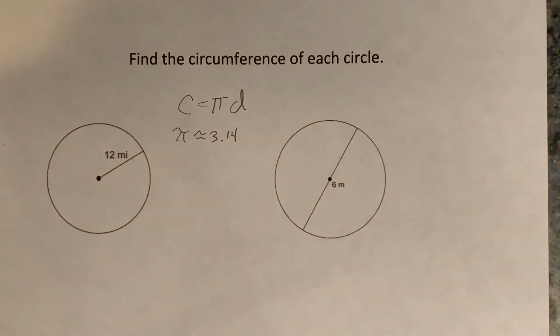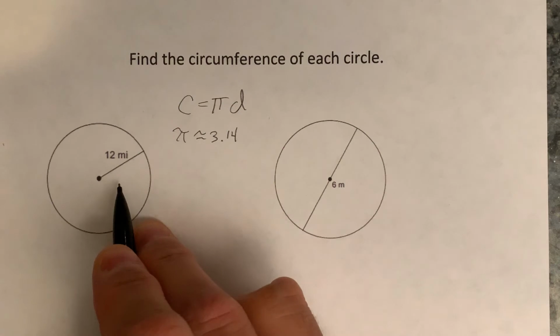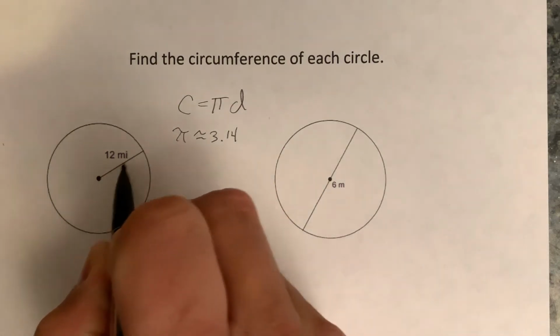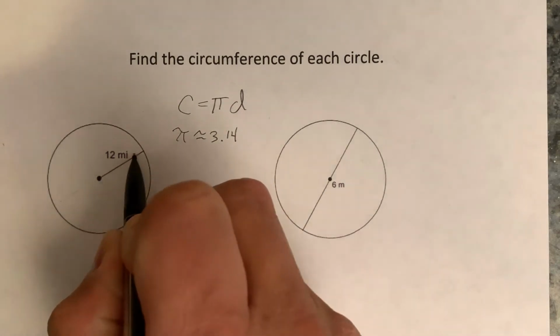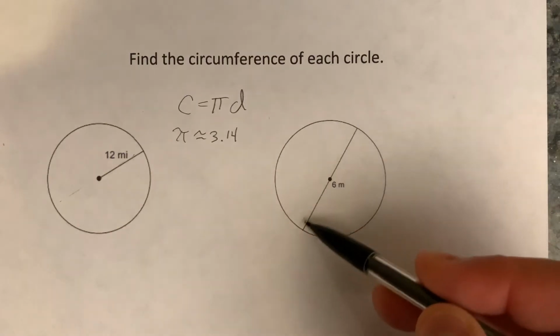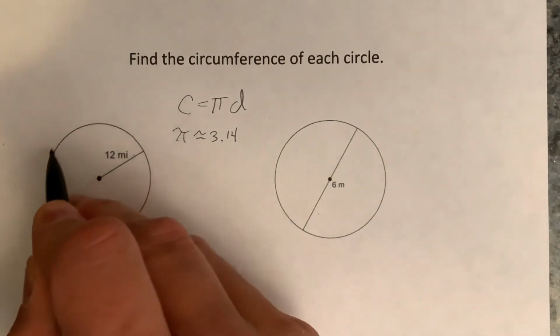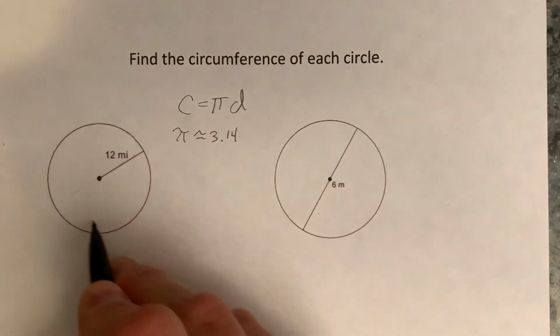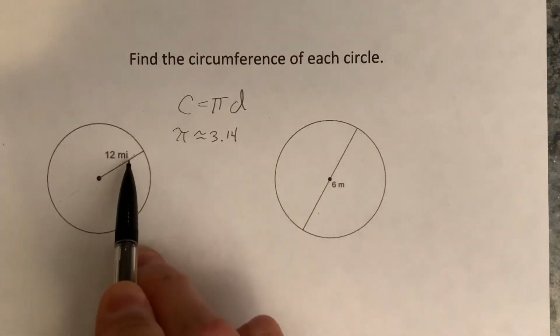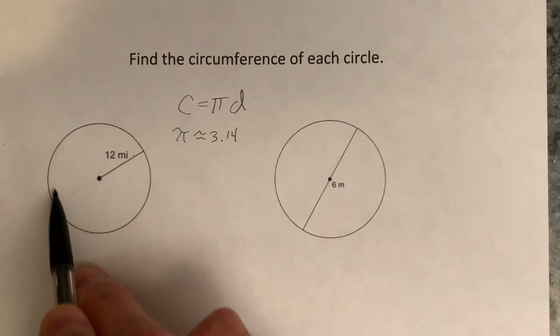So to do this, we have to have the diameter of the circle. And as you see, the first one, we don't have the diameter. In case you don't remember what these are again, this is the radius. It's only half the length across the center of the circle. This is the diameter over here. And over here, this is the circumference. So what we're trying to find is basically the distance around the outside.